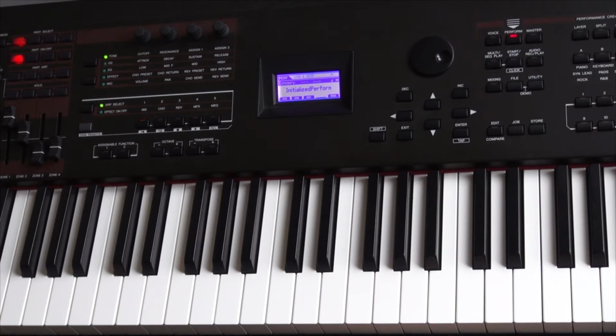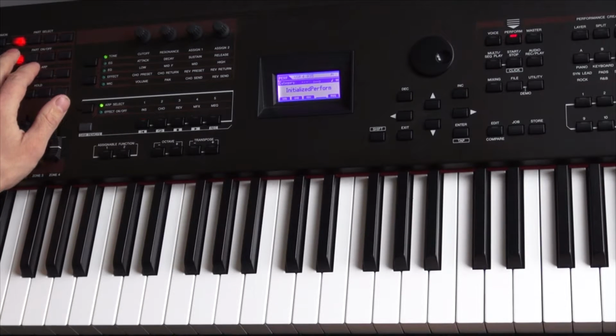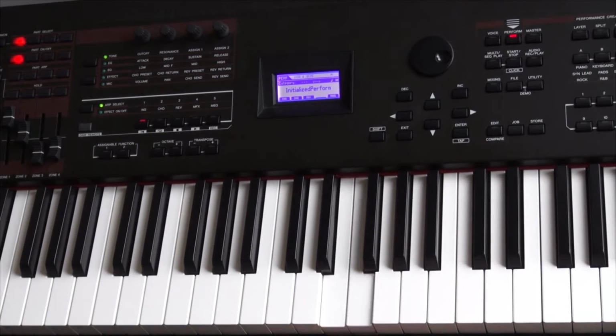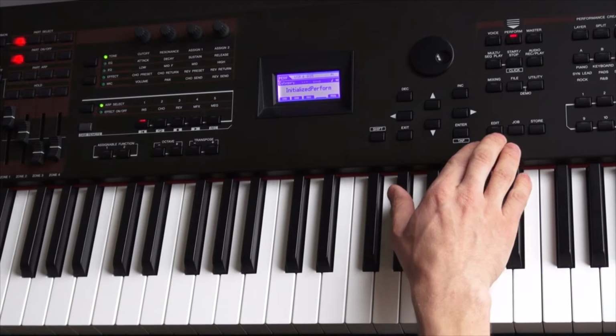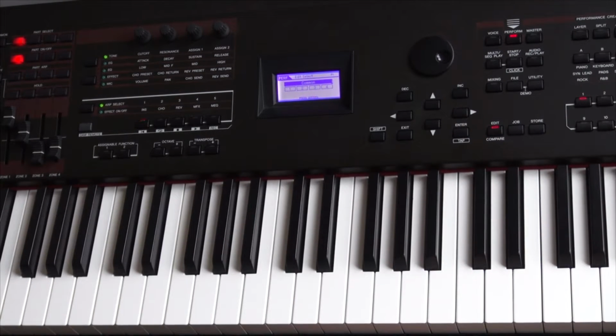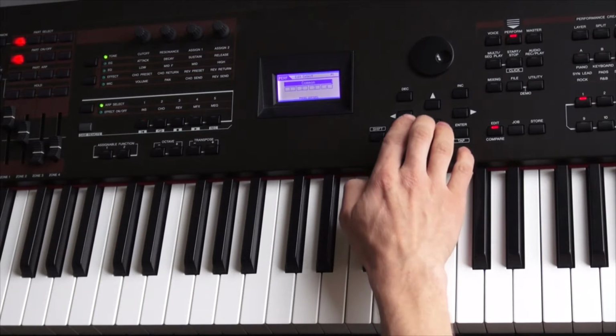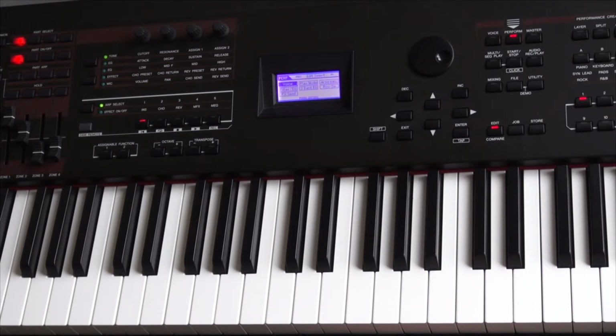Right now we have only one part that is active, which is just the piano, and we can already see what happens when we make our changes. So we have to go into basically the edit mode. We hit edit, and then either we select part 1, or we scroll down from common into part 1, and then we can change the voice, or we change our split right away.